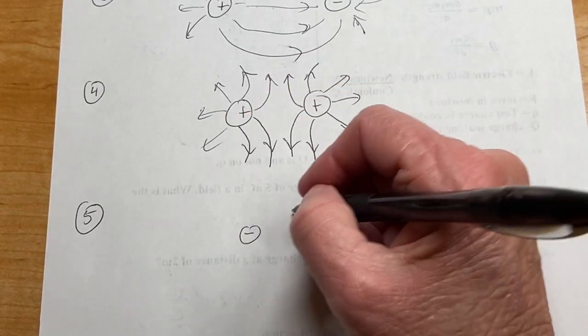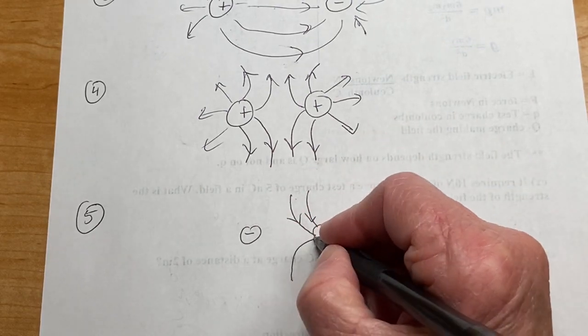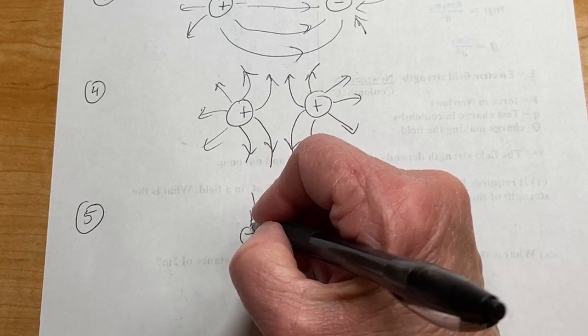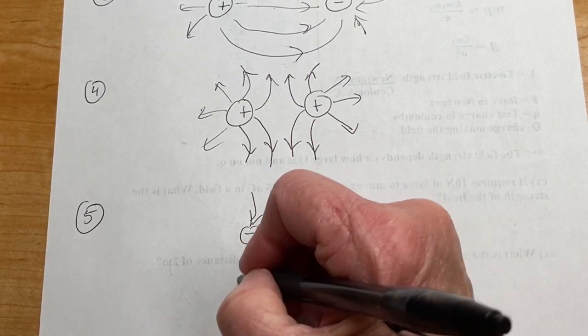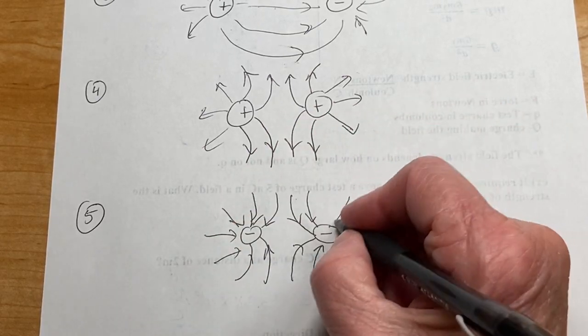So it's the same shape, except your arrows are going to be reversed. And yes, you're going to have to know all these. And yes, there are pictures of these on the test for you to figure out. That's why we're drawing them again.